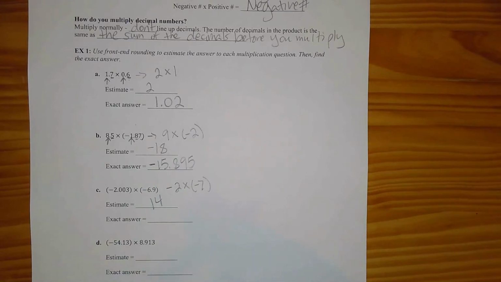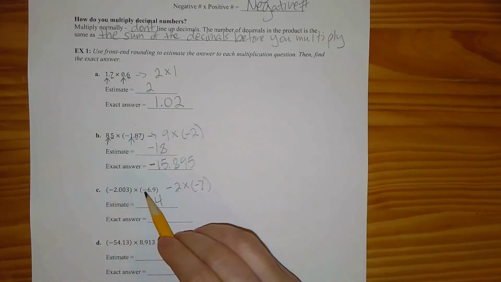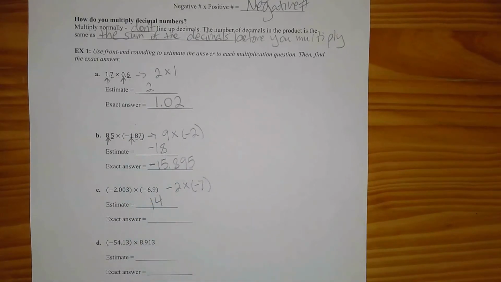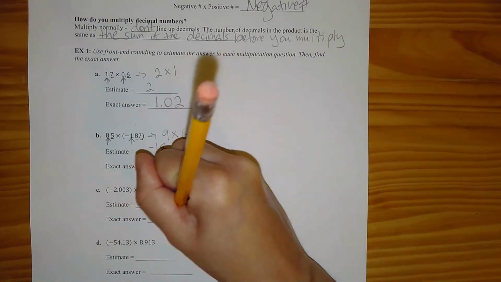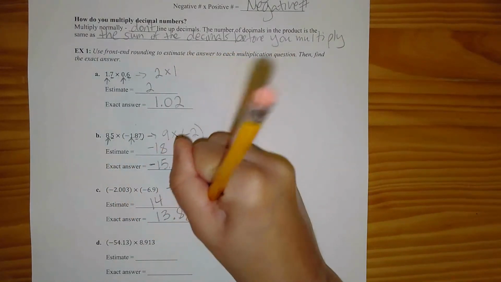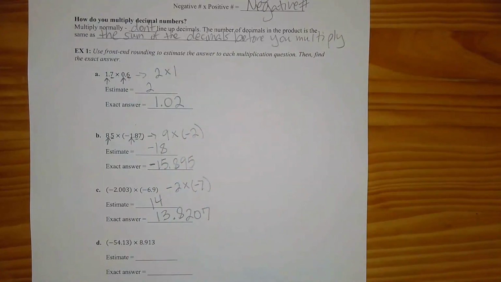Alright, in your calculators, go ahead and type it in. Do 2.003 times 6.9. We know that it's going to be a negative times a negative, which is going to give us a positive answer. And hopefully you're getting 13.8207, which is pretty close to 14.